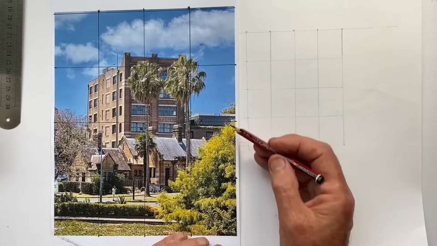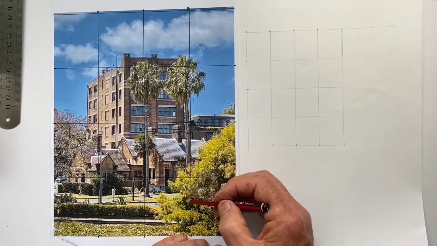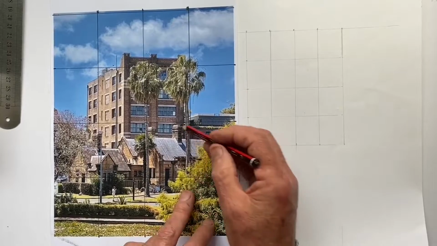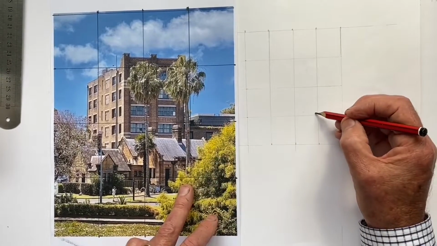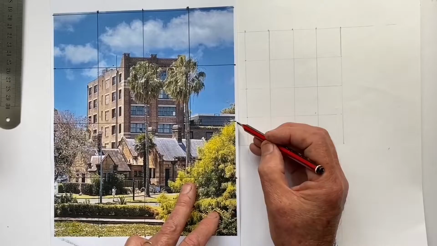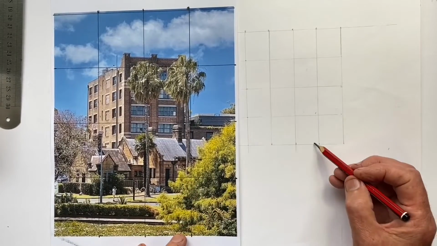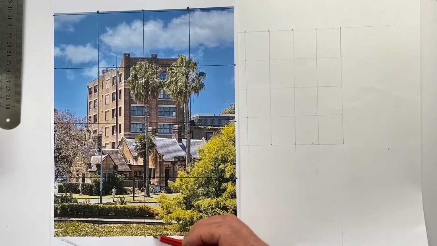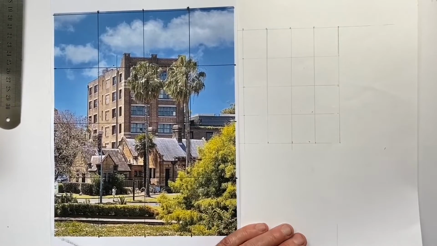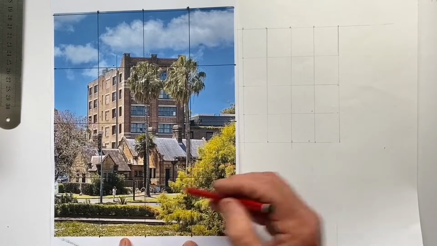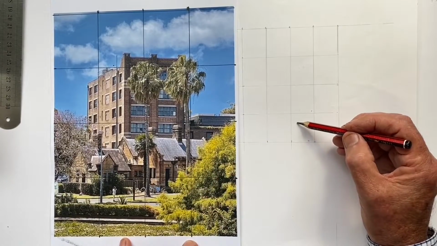So for instance, with this close-up bush that comes down here, I can see that it passes through this corner of this square, which is there. I can see that it comes up to just under this square, and that at the bottom it comes down to about this far across into this square. So it's looking at proportions. I can also see that it comes up to reasonably close to this corner here.